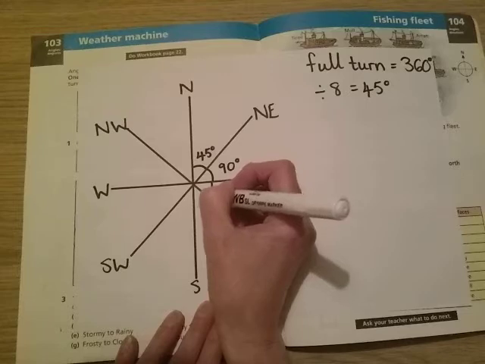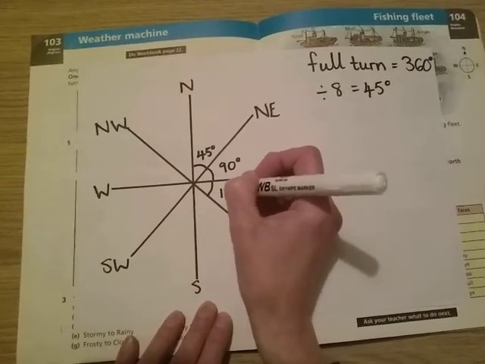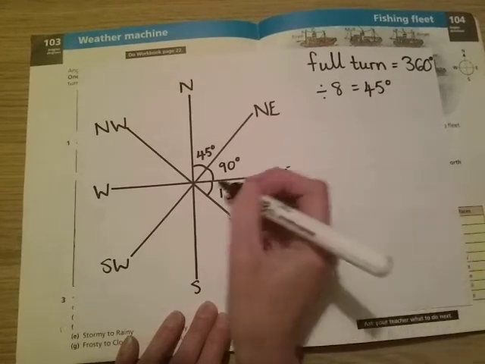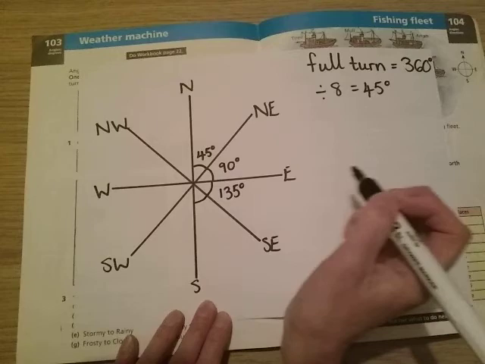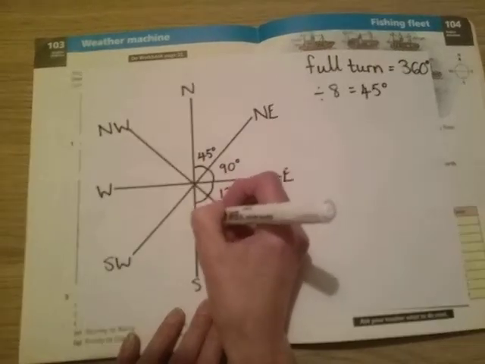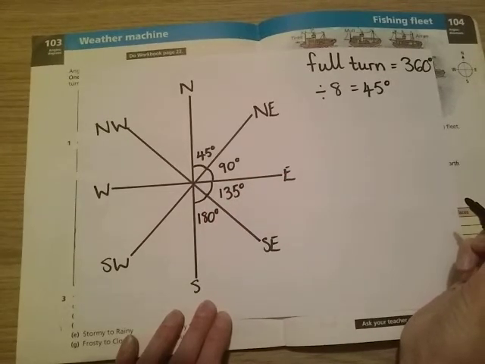If I took another step, that would be another 45. So 90 add 45 adds up to 135 degrees. If I took another step, I'd have gone halfway round by now. And one of the things we talked about last term was if we go halfway around, then if we do a half turn, that's 180 degrees.